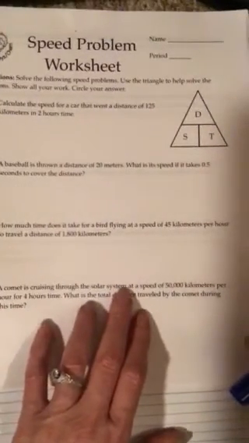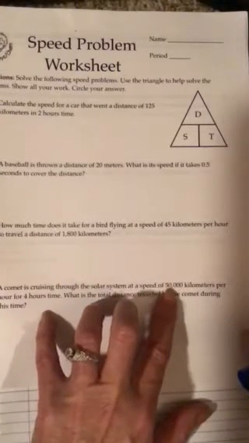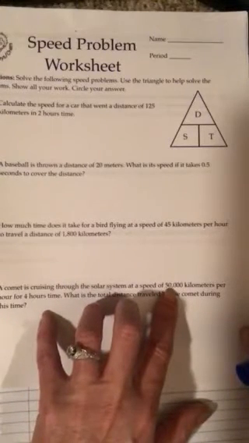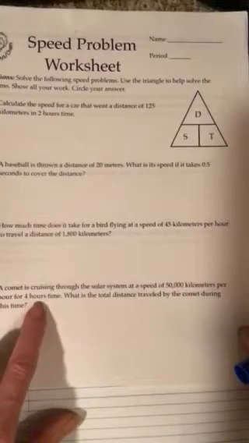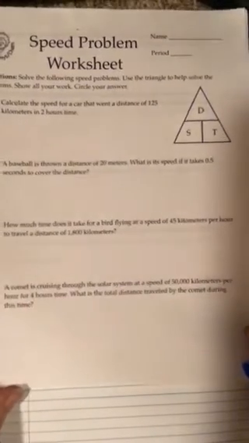Okay, here's one. All right, so it says a comet is cruising through the solar system at a speed of 50,000 kilometers per hour for 4 hours time. What is the total distance traveled by the comet during this time?